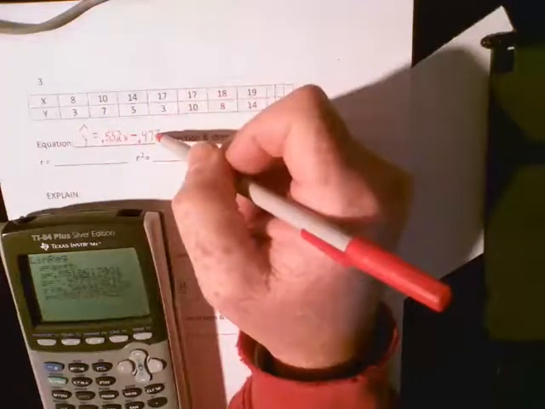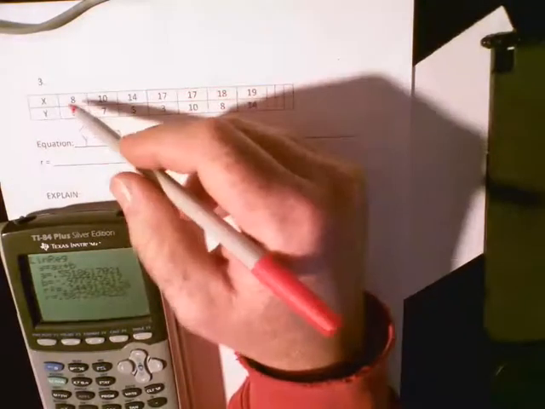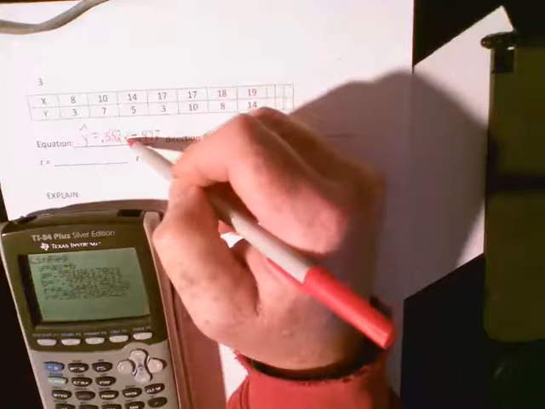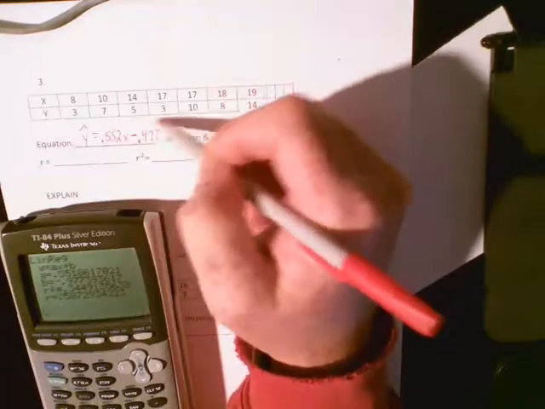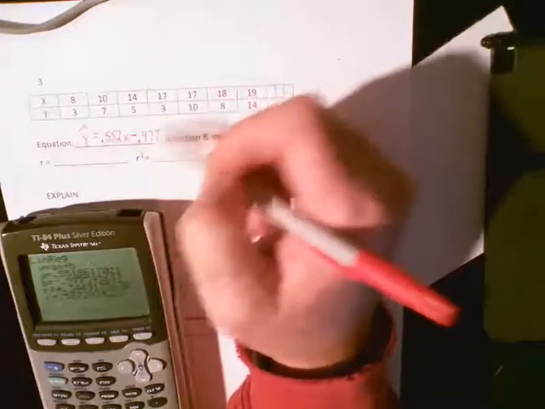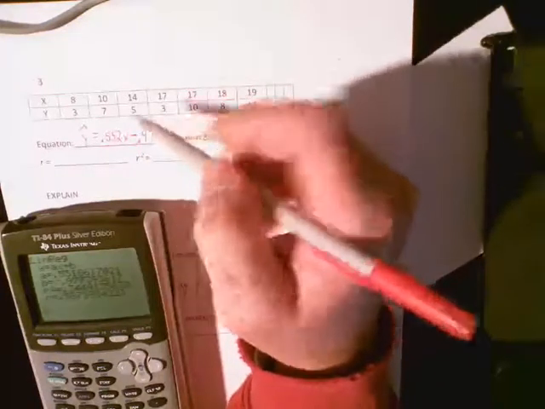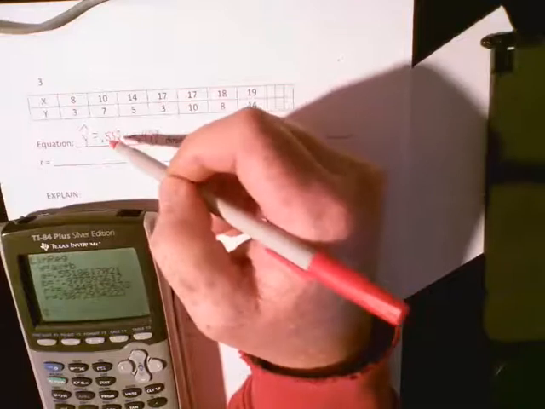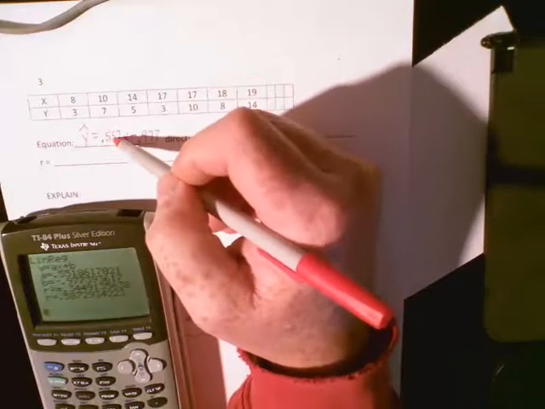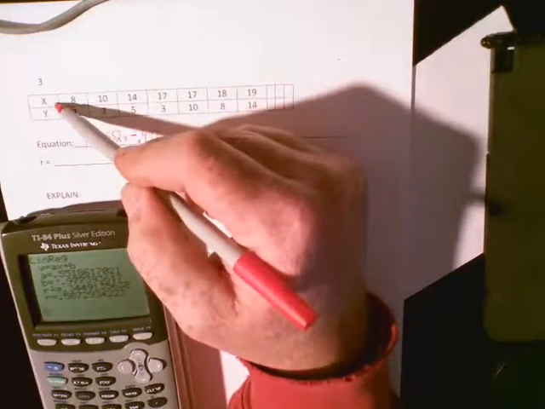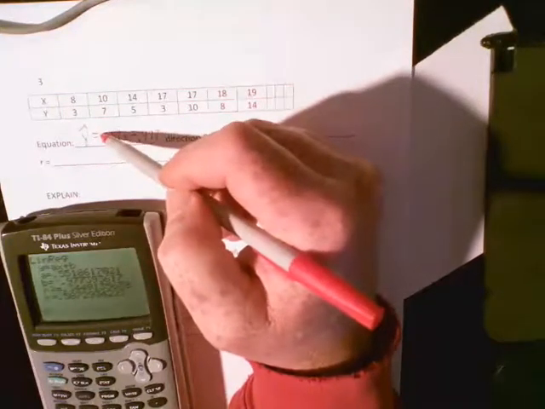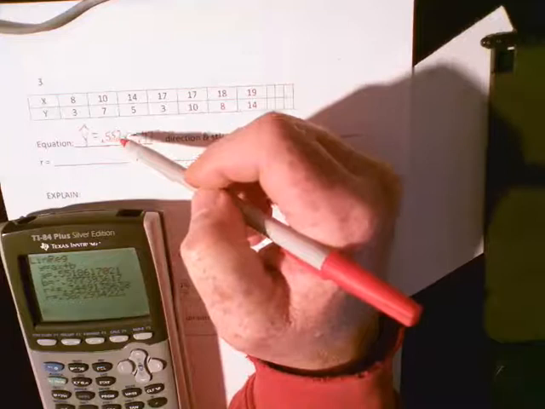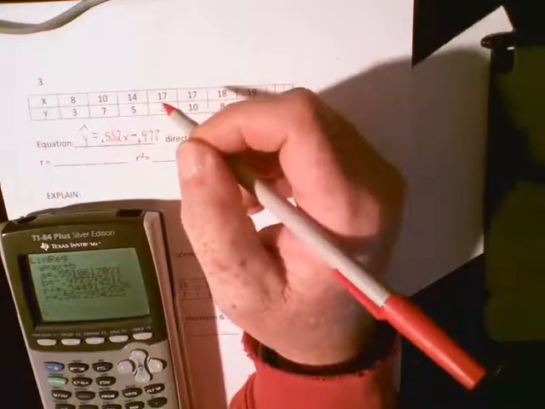So again, the B there tells us that if X was 0 right here, the y-intercept tells us that we would be at about negative 1 or close to negative 1. The slope tells us for every 1 space that the X goes to the right, the Y goes up 0.552, or goes up about a half.